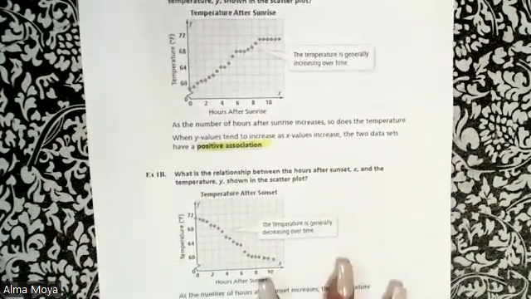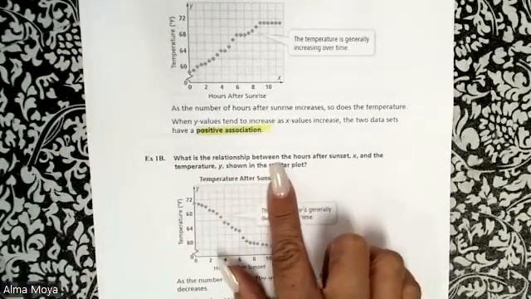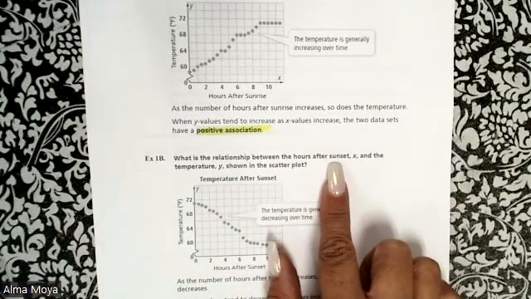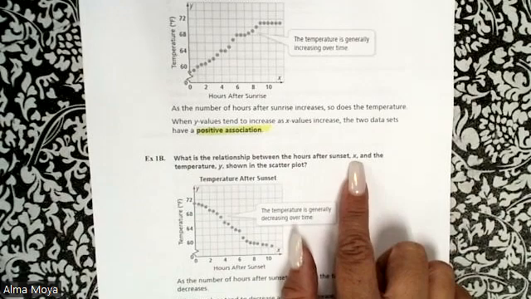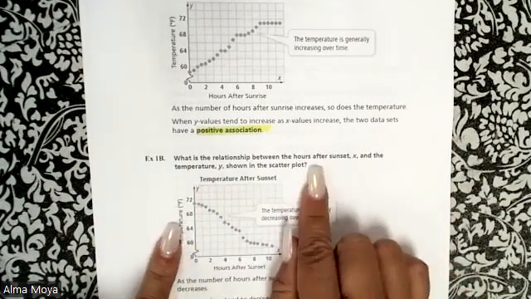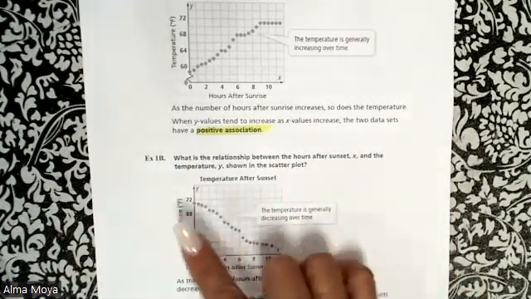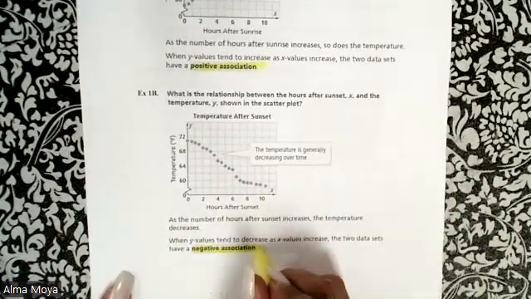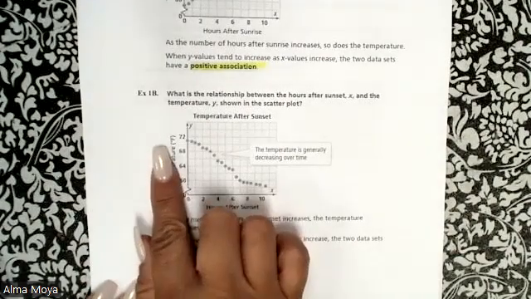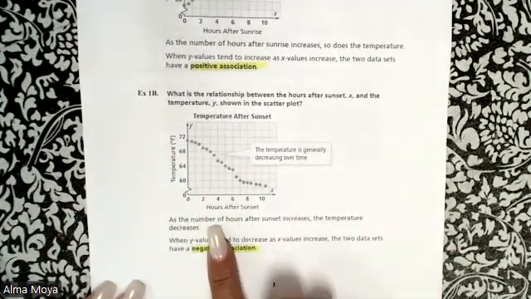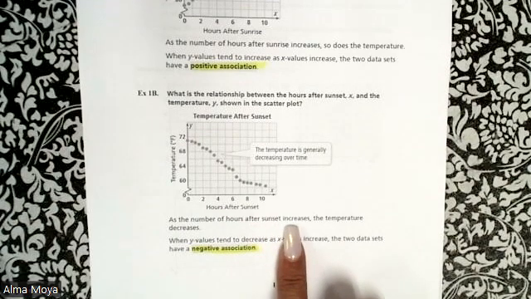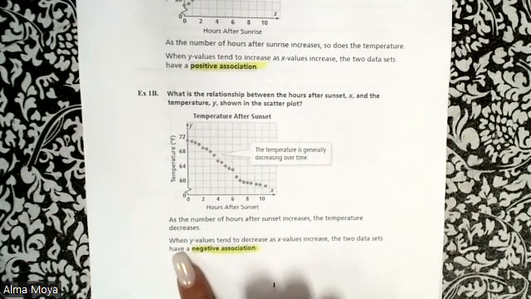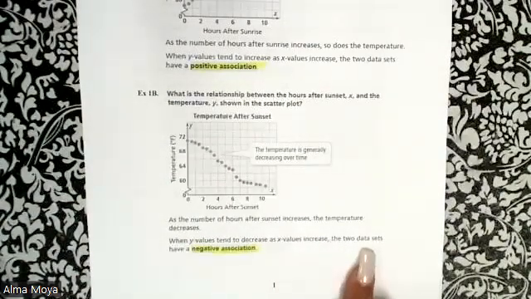Now in example 1B, what is the relation between the hours after sunset and the temperature? Basically now the sun's going to start going down, and if you notice, the temperature is going down. This is called a negative association. Remember, when you're reading a graph, you always read it left to right. So as the number of hours after sunset increases, the temperature decreases. When the Y value tends to decrease as X values increase, the two data sets have a negative association.